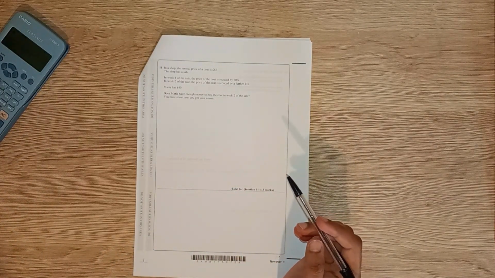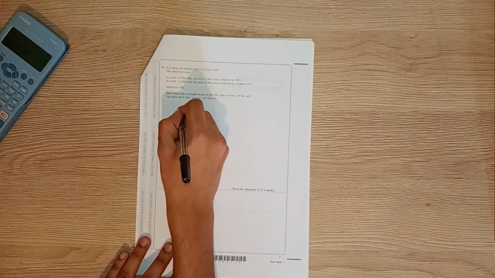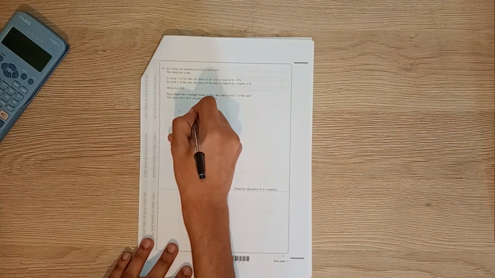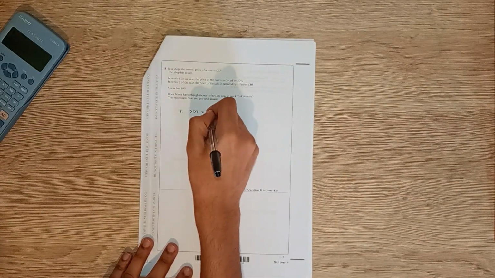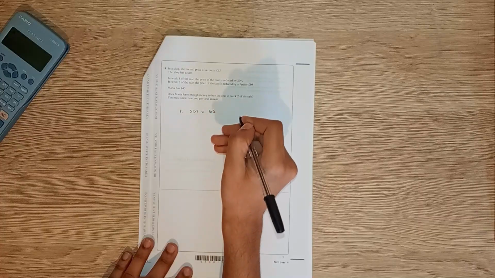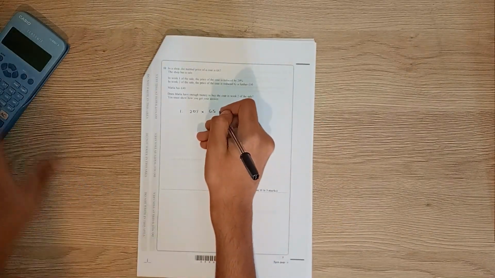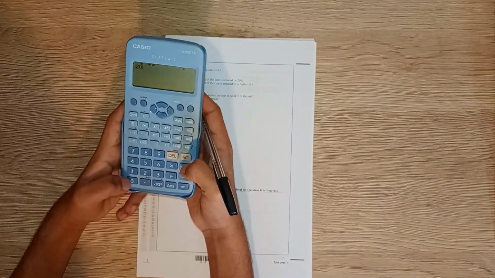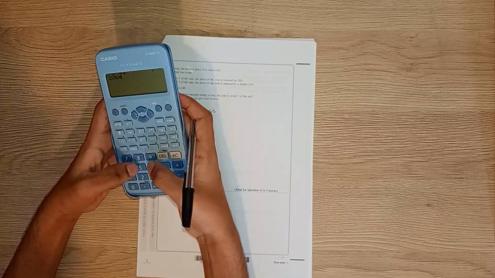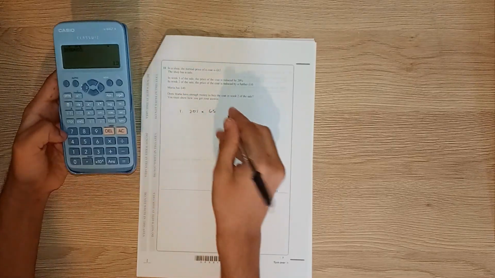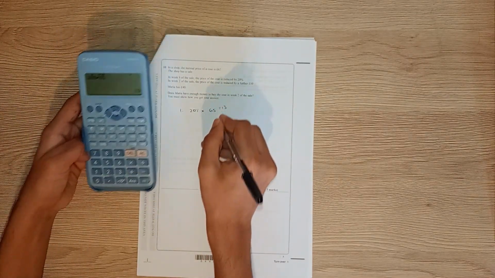I would say that in week 1 we start off. We can say that 20% times 65, and then if you do that with the calculator, 20% times 65, you get 13 quid.